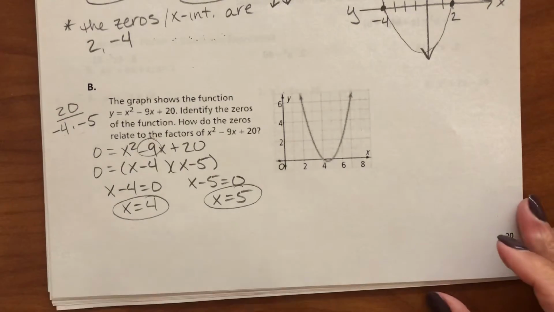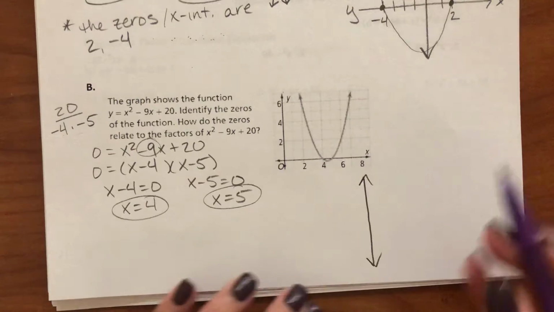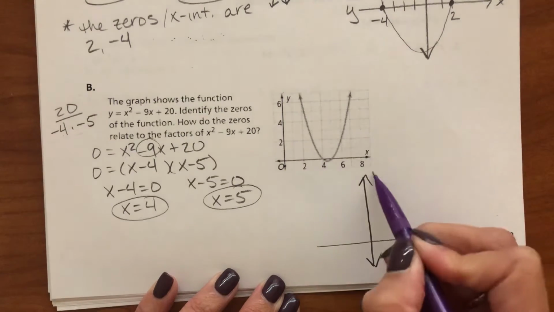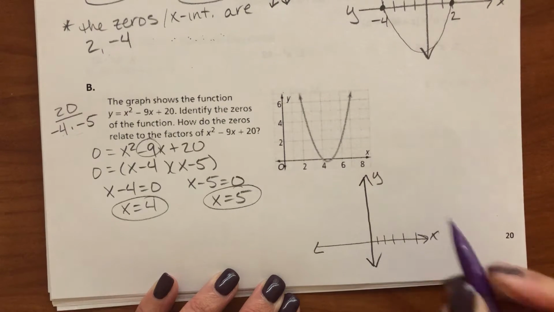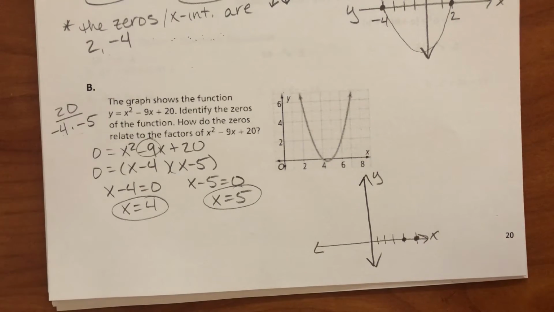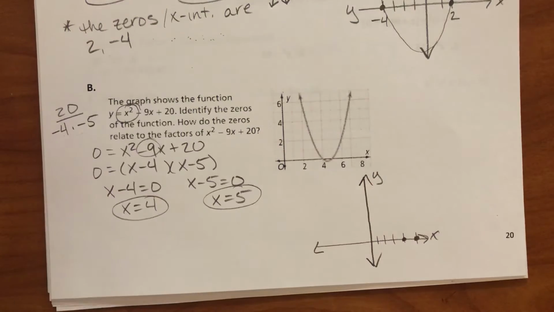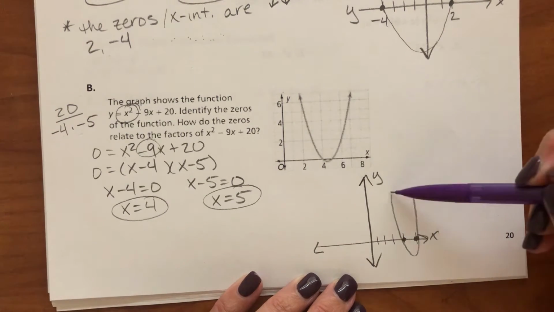So now I can go ahead and plot my zeros. 1, 2, 3, 4, 5. So at 4 and 5. Then I'm going to see if this graph is opening up or down. So I'll look at my a term. a is positive. So it opens up.